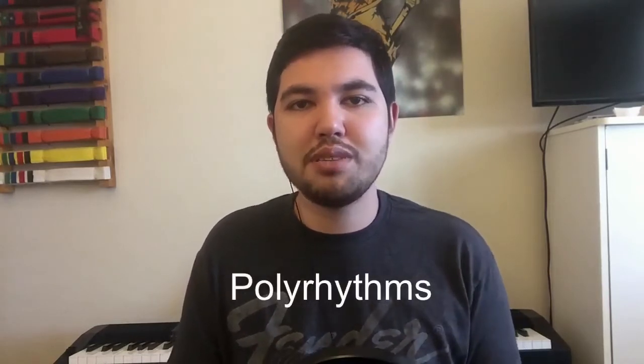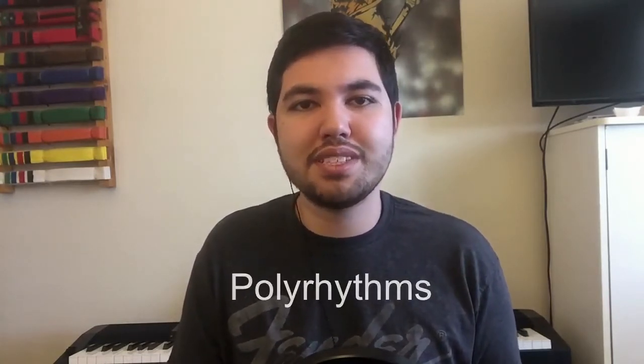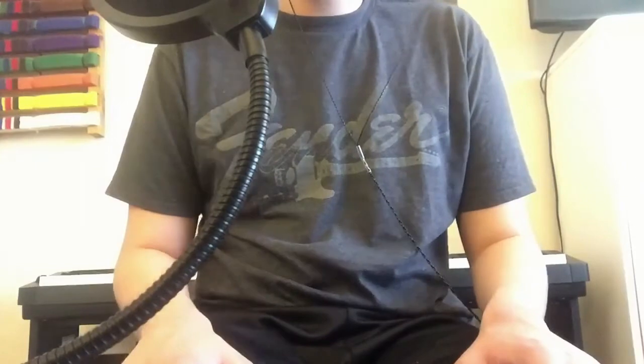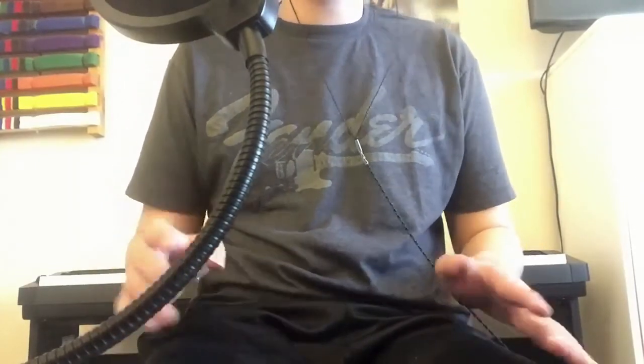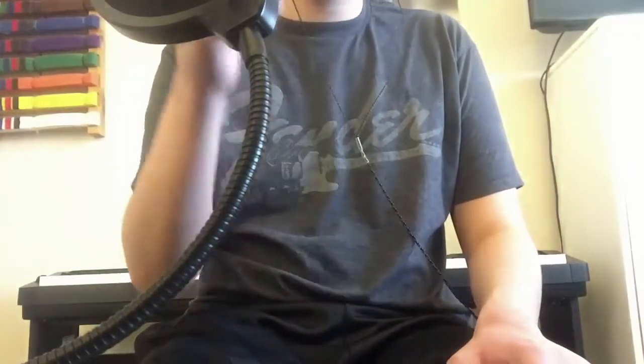The second topic I have today is polyrhythms. Now, polyrhythms are essentially two different rhythms being played simultaneously over the same tempo or the same interval of time. More specifically, I'm going to be dealing with the more conflicting polyrhythms, like playing eighth notes and triplets at the same time. Now the best way I can describe what a polyrhythm is first, let's say we have a tempo right here.